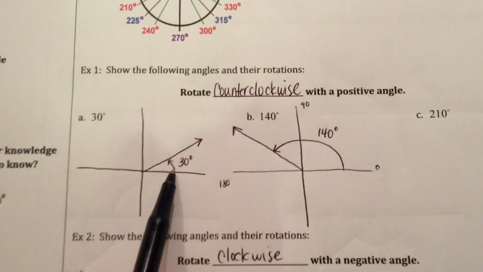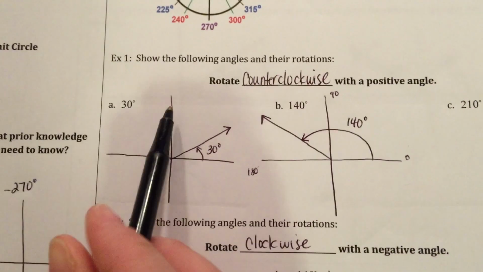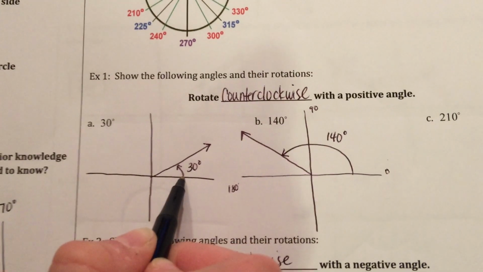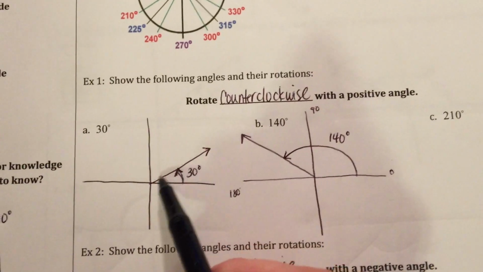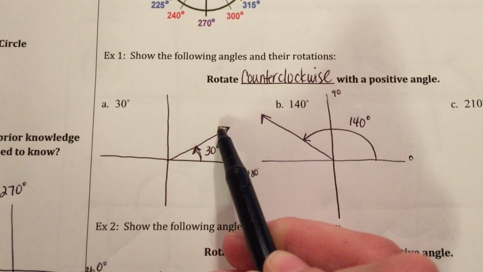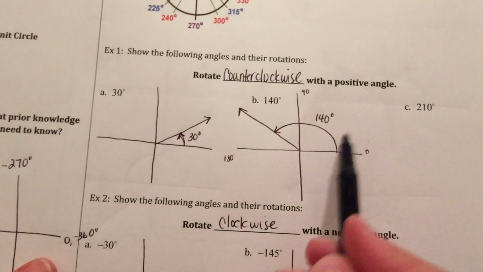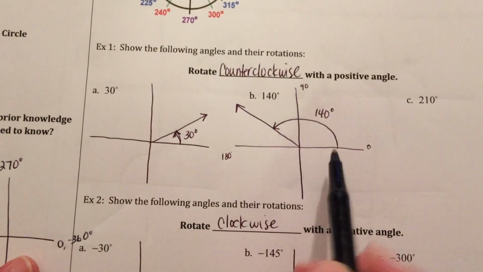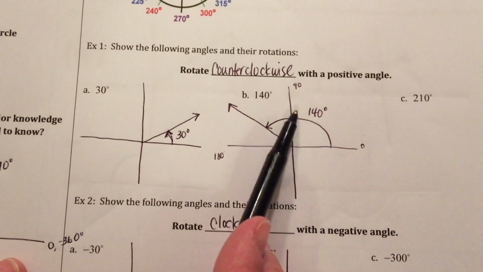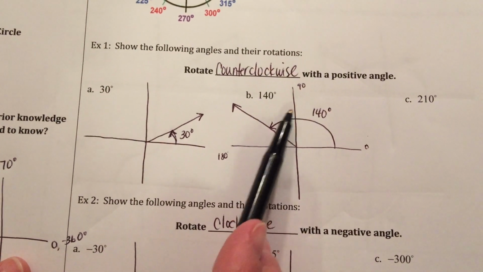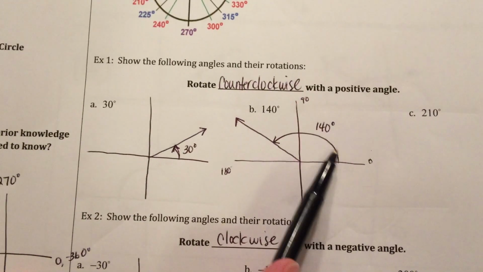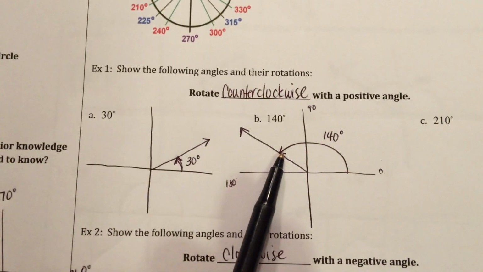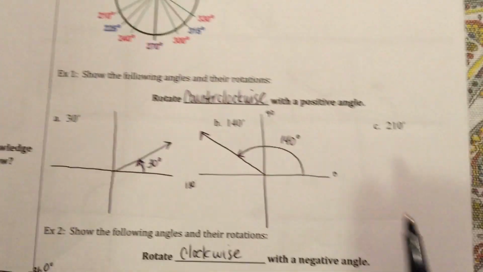So if we start here, this is how you show this rotation, which is what the directions are asking. Starting at 0, we go up 30 degrees to, remember, your terminal side, just for terminology's sake. To show a rotation of 140 degrees, we know from here to here is 90. We know all the way to here is 180. So we're only going from here to here, which is 140 degrees. That's how you show that rotation.